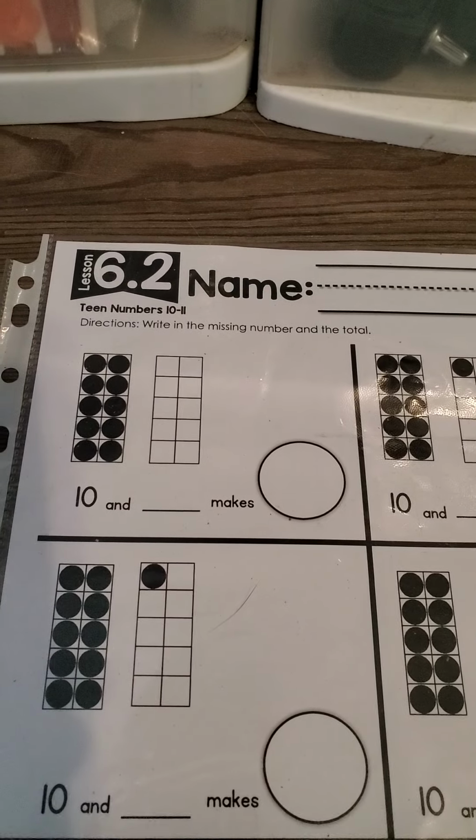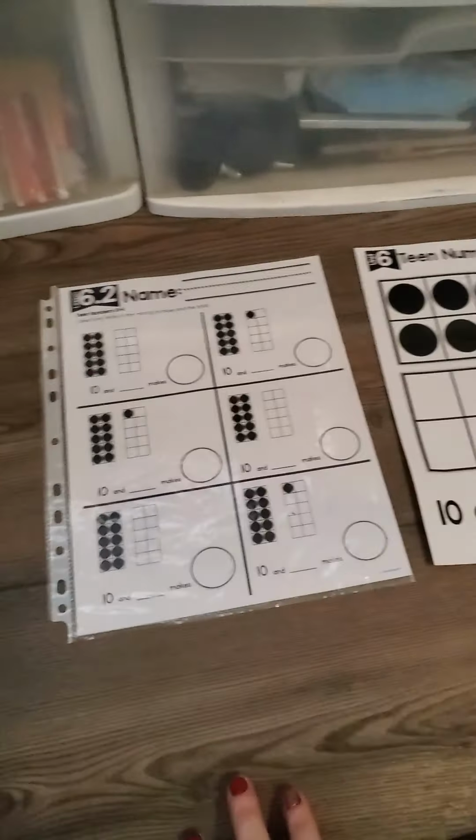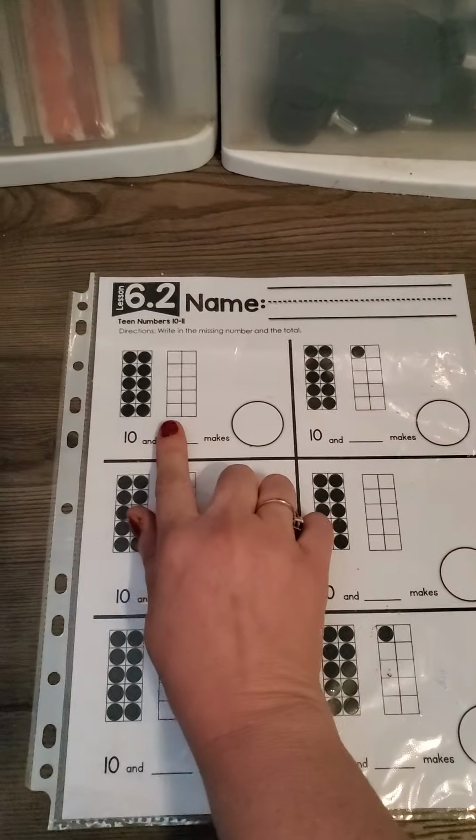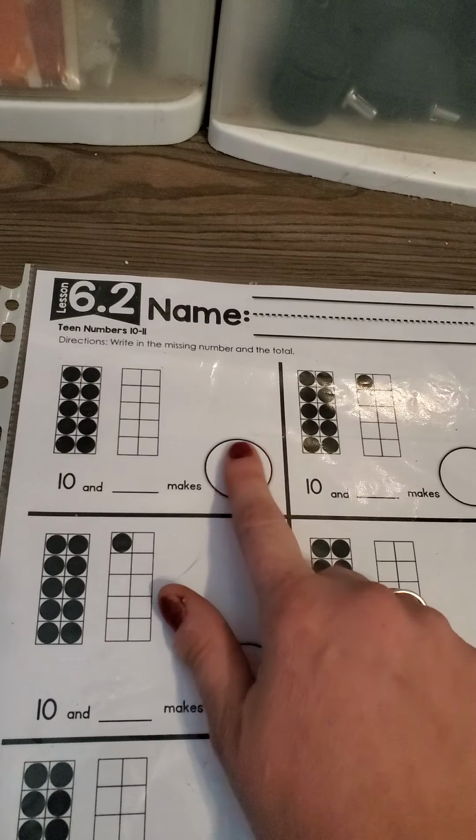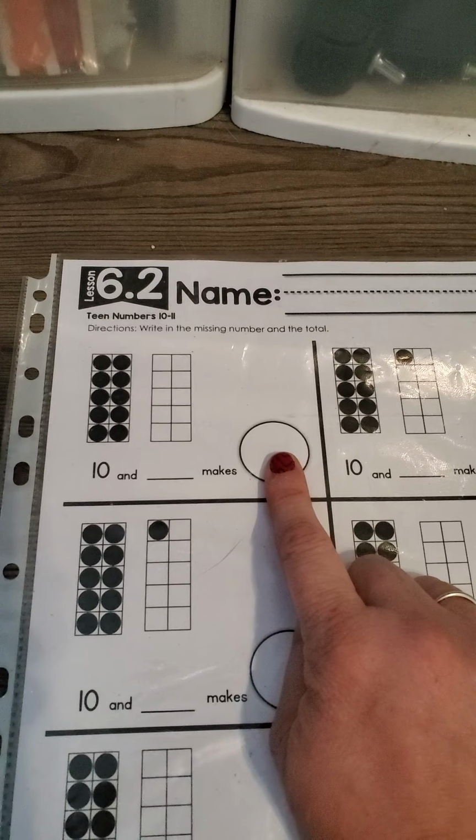And we're going to make some numbers. The cool thing is if you want to use your big tens frame to help you see this little picture a little bit bigger, you can do that. Miss Keegan's going to show you both ways, okay? On 6.2 right here, it tells us that we need to write the missing number and then the total. The total is what's going to go in the circle, and that's our answer, okay?